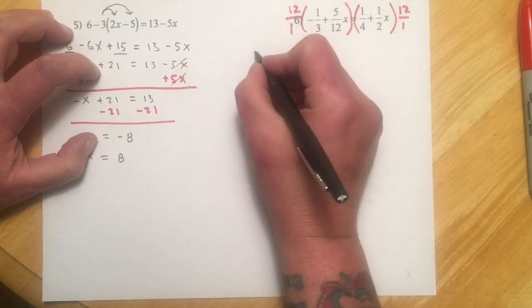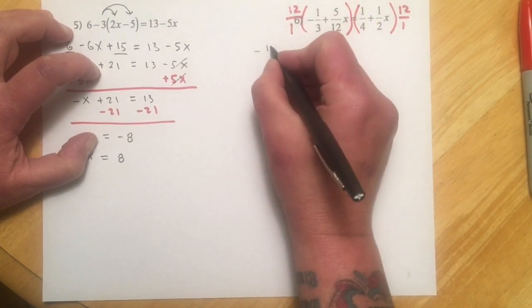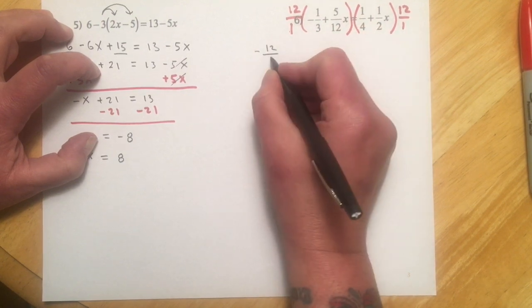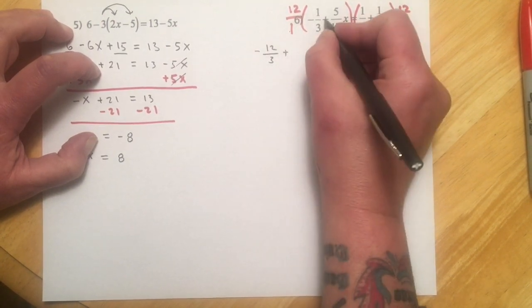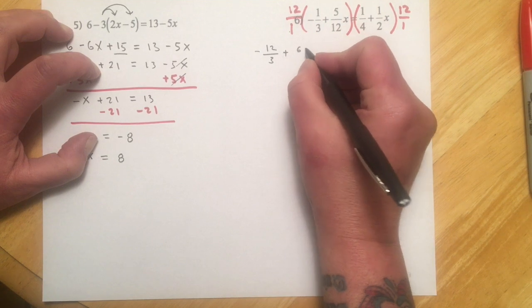So negative right there, and then 12 times 1 will be a 12. 1 times 3 will be a 3. And then plus 12 times 5 is 60.